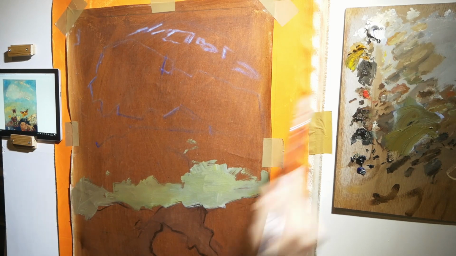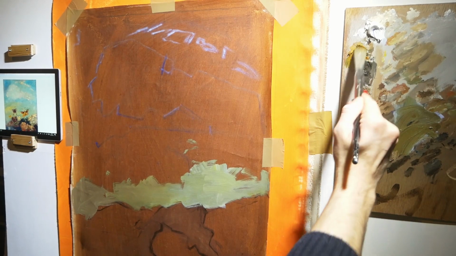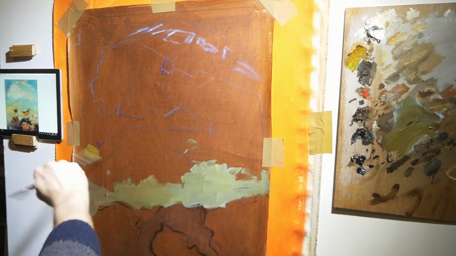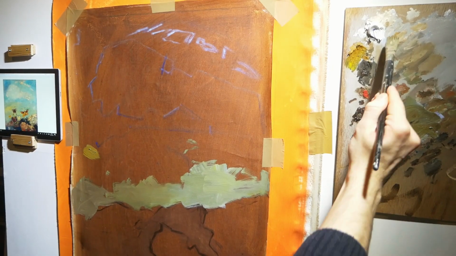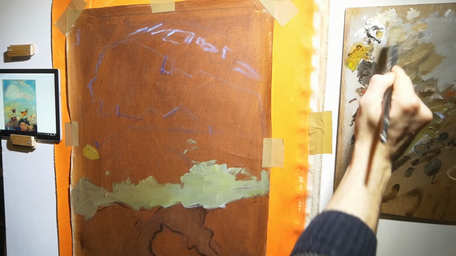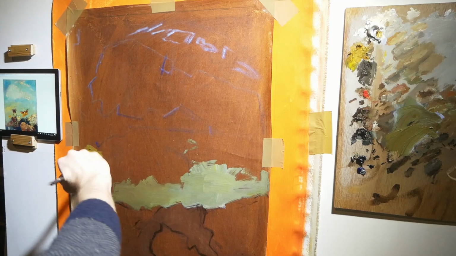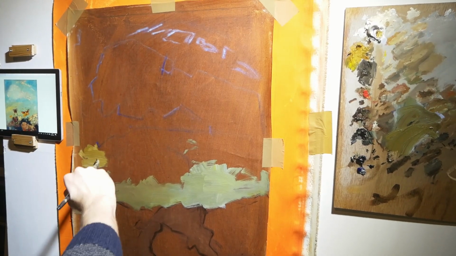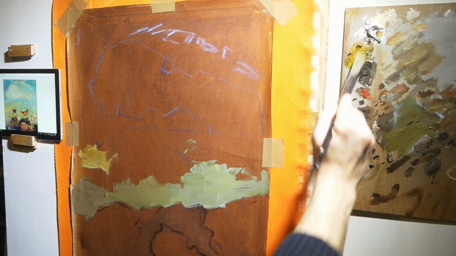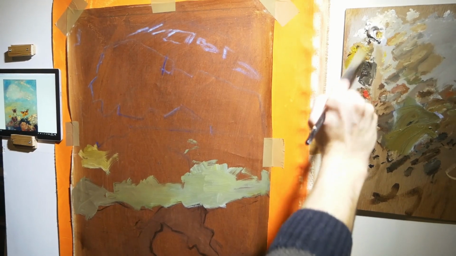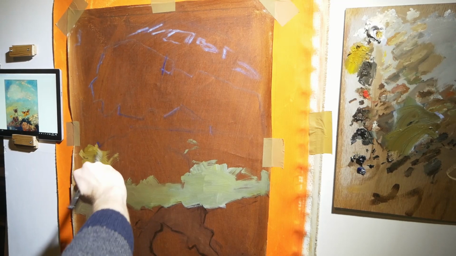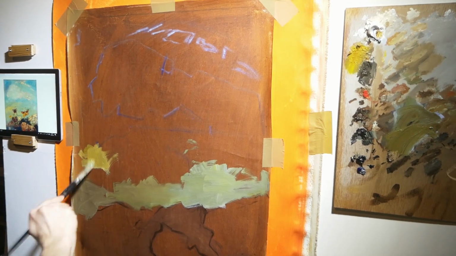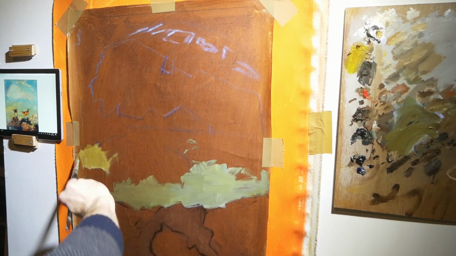As it progressively moves up this side, I'm going to start to want to switch into more of a yellowy colour. So it looks like I'm going to pretty much reach it with this yellow ochre, maybe mix a little bit of cadmium yellow.